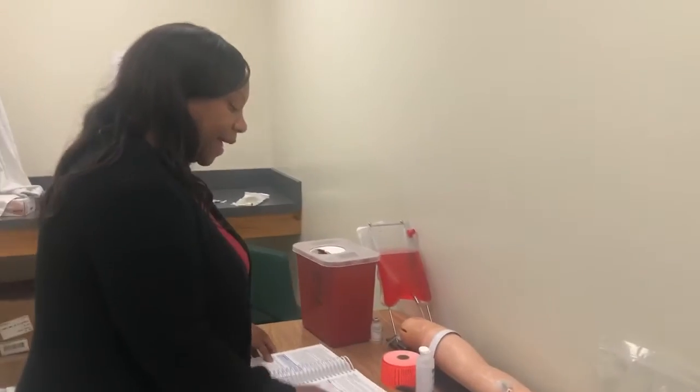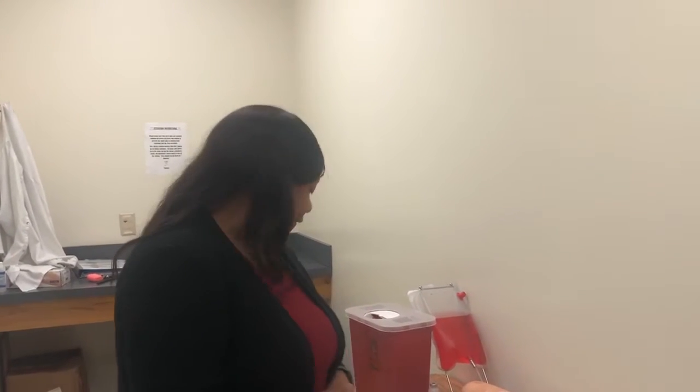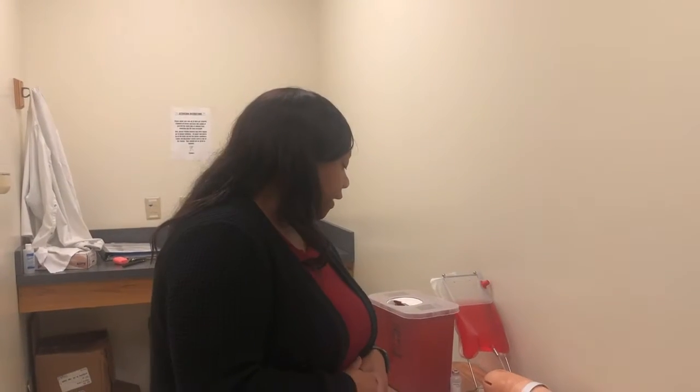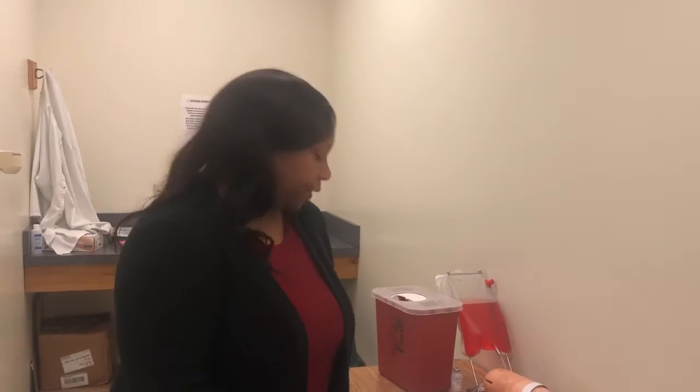Okay, with furosemide, the usual safe dose is 20 to 40 milligrams. She will be getting 30 milligrams per order, and it is a safe dose. It can be given undiluted or diluted. I'm gonna do undiluted because she's getting it for edema. I have D5 hanging, so it is compatible with furosemide.